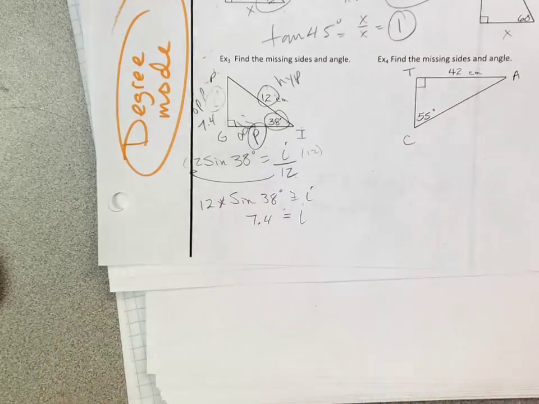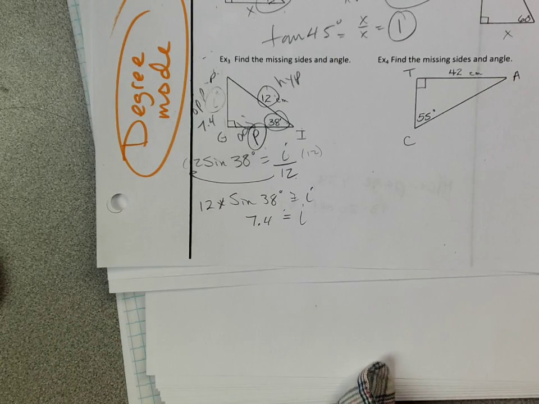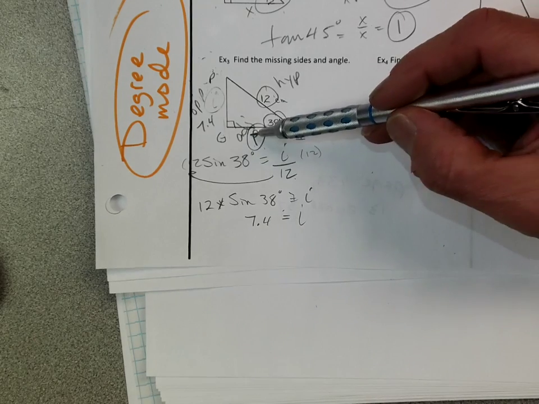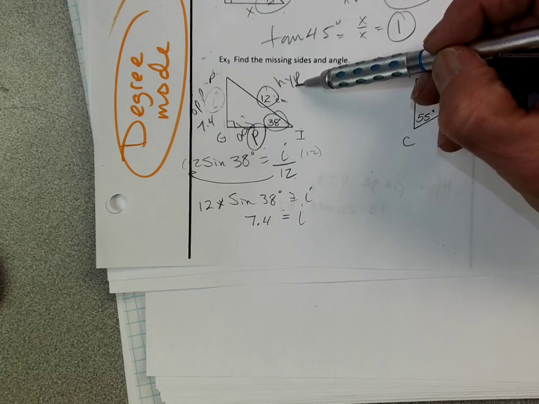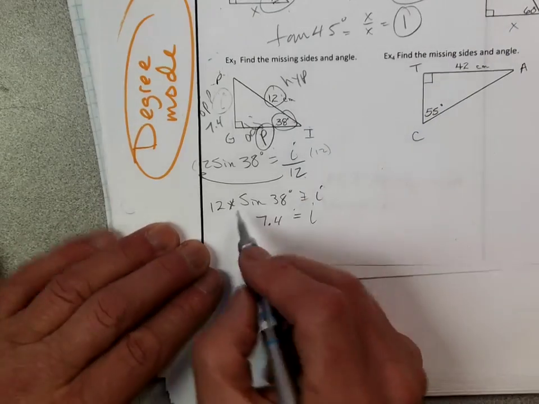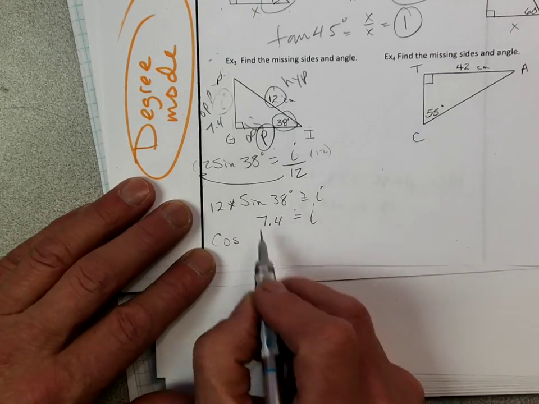So which trig function should I use? We're going to use adjacent over hypotenuse. It is cosine, isn't it? So let's set up cosine of my angle.